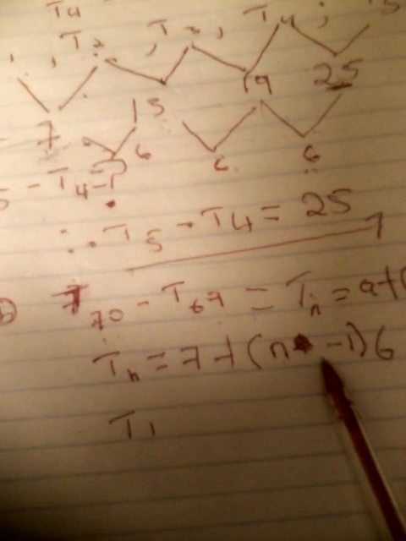When we substitute 1 in place of n, 1 minus 1 is 0, and 6 times 0 is 0, plus 7, so you find the first term.